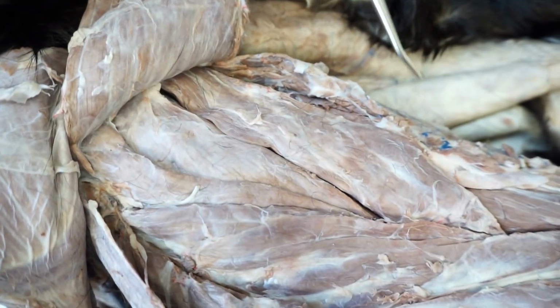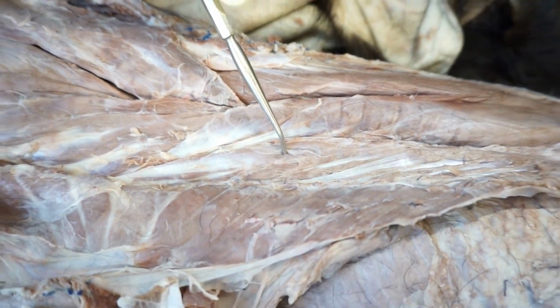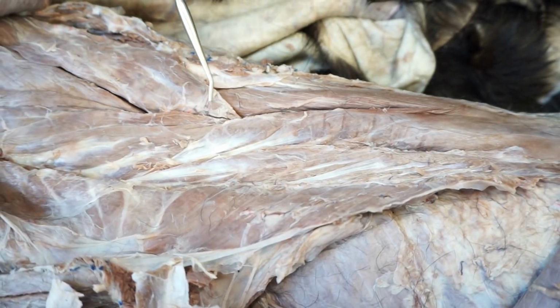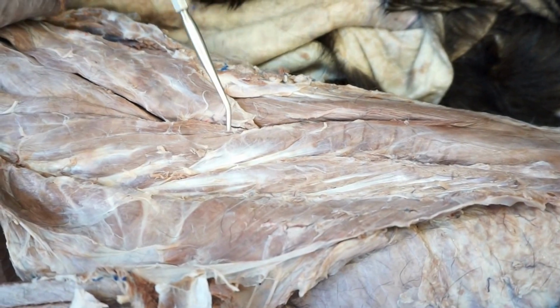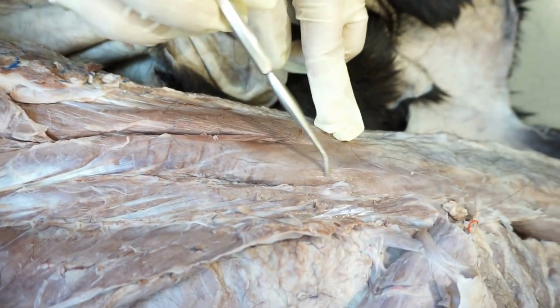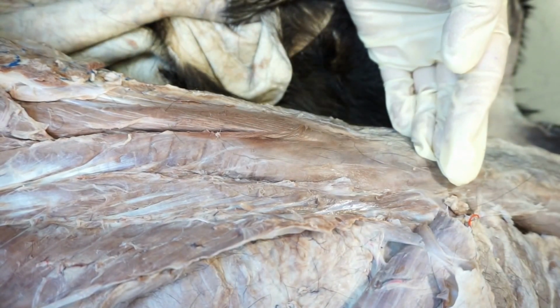So just to recap, our three systems would be iliocostalis, longissimus, and transversospinalis. As you move into the lumbar area, you'll notice that they all sort of mingle together, and it's much more difficult to distinguish them.